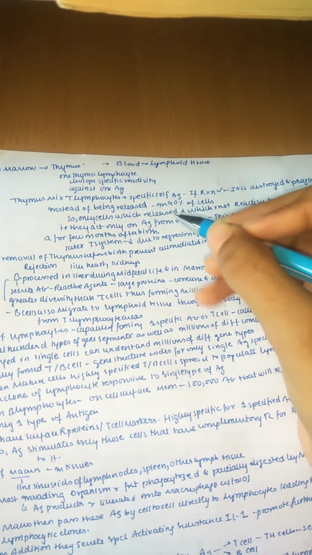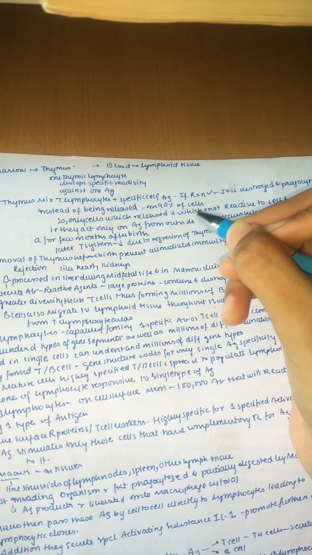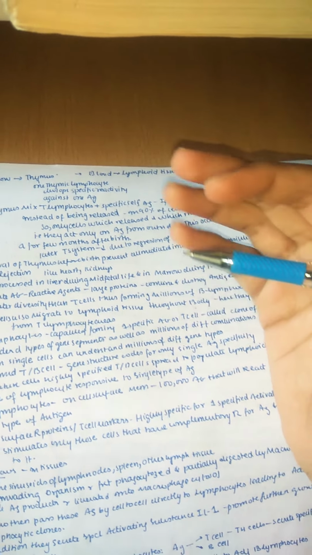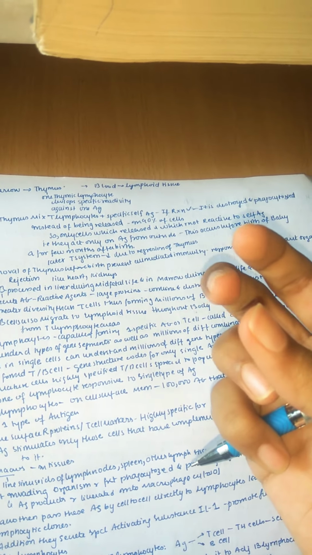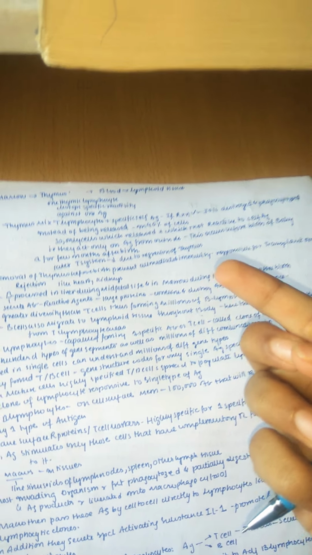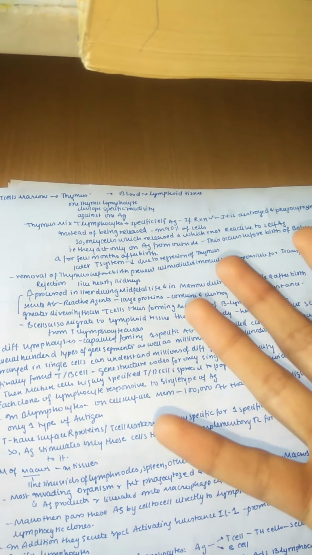So about 90% of the cells are not released; only cells which are not reactive to the self antigen are released. You can understand, our T cells should act on the invaders but not on our own cells. This process takes place in the thymus, and it is nothing but training of the T cells.